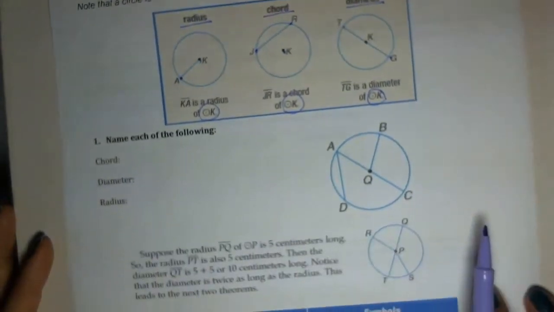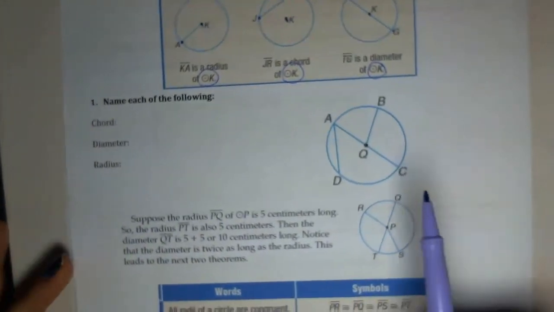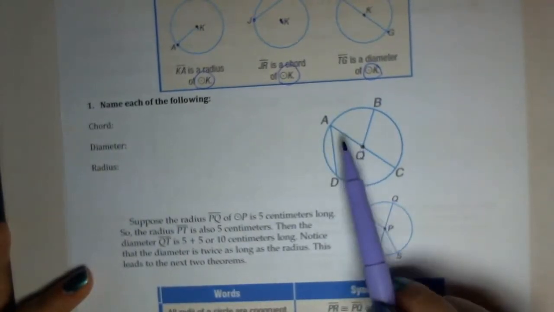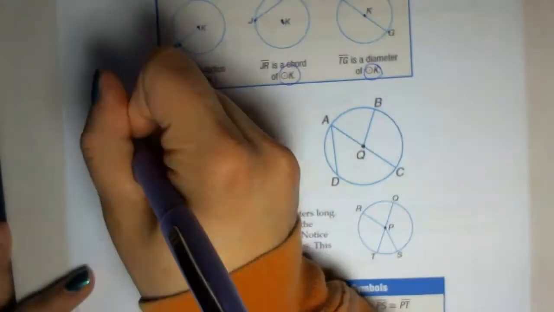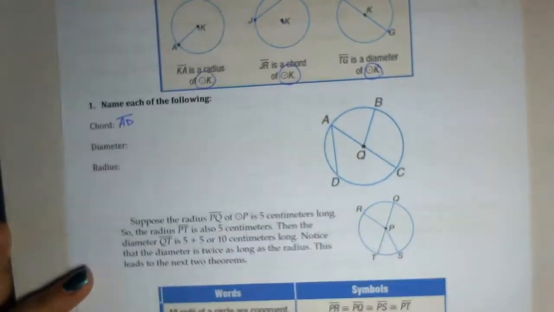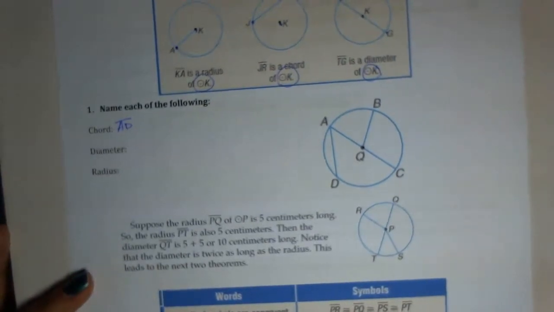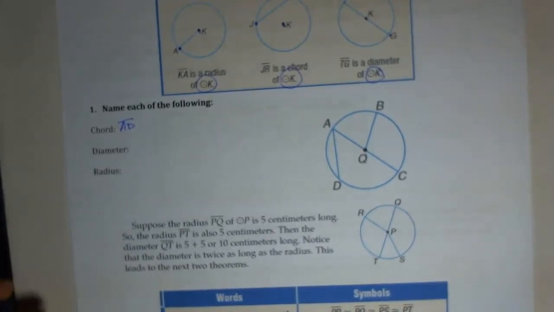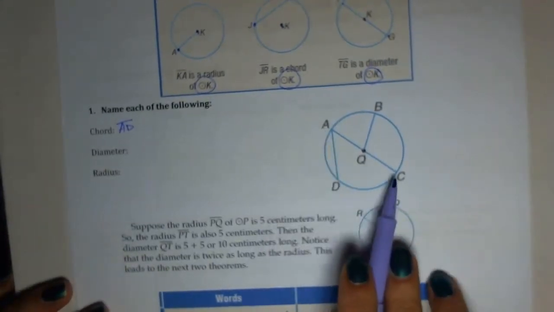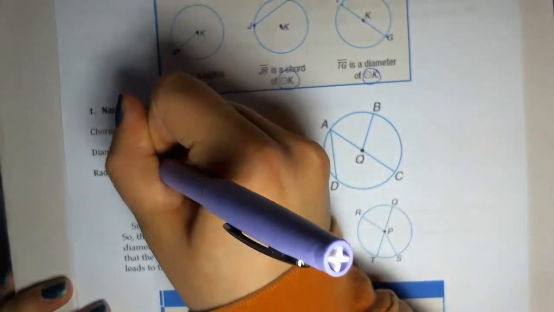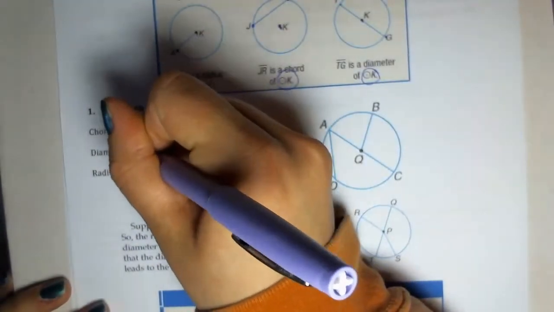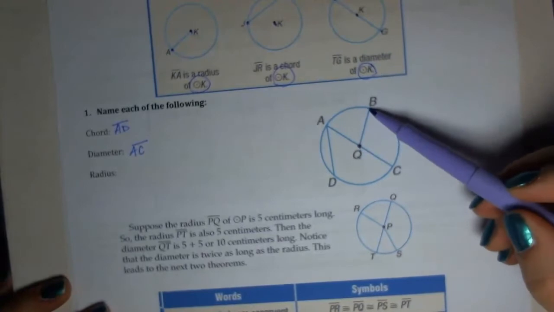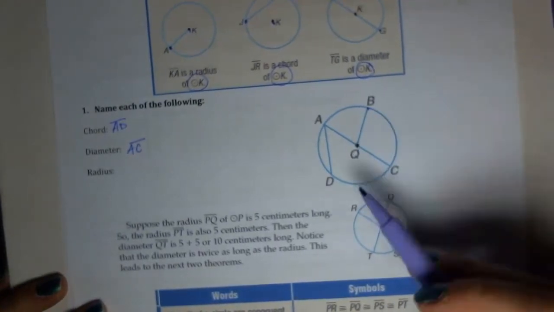So down here, we need to name each of the following based on this image. So a chord, I know it's not touching the center, so AD is going to be my chord for this one. My diameter, I know it goes all the way across from perimeter to perimeter of my circle through the center, so AC is going to be my diameter. Okay, and then radius is the center to the perimeter segment, and it's going to be BQ.